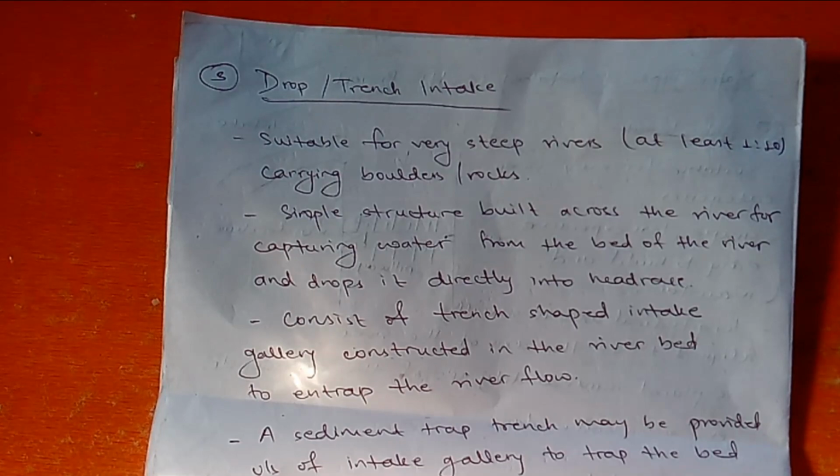It is a simple structure which is built for capturing water from the bed of the river and drops it directly into the headrace. That means it is constructed under the water and it drops the water into its intake and directly diverts into the headrace, canal or pipe. It consists of a trench-shaped intake gallery constructed in the bed to entrap the river flow. I have already discussed that.